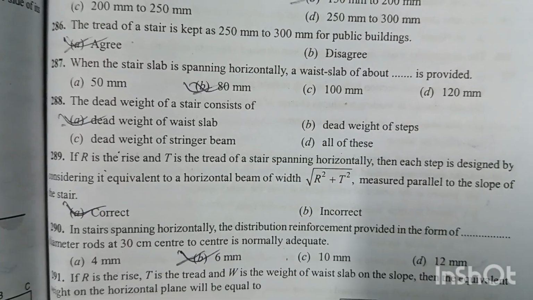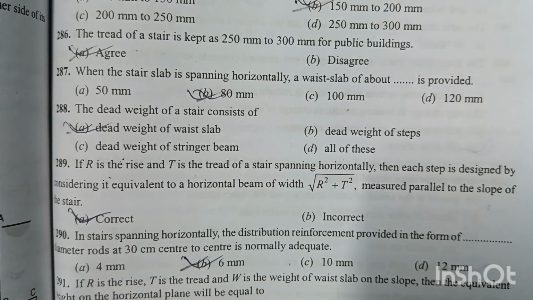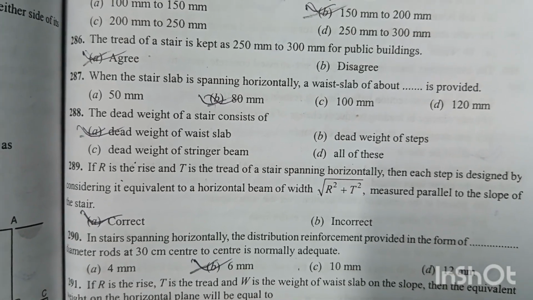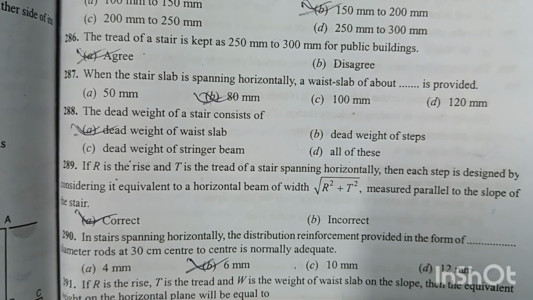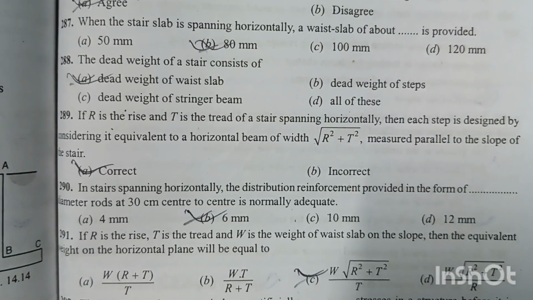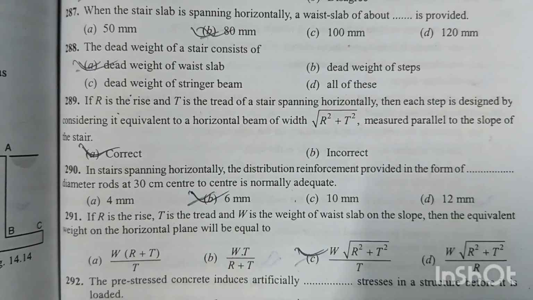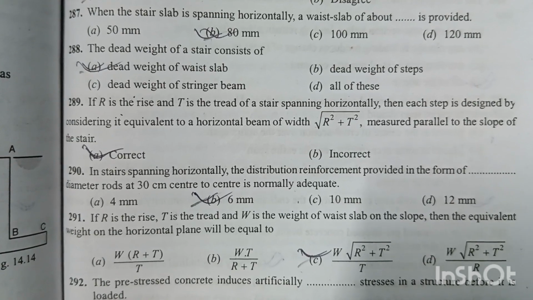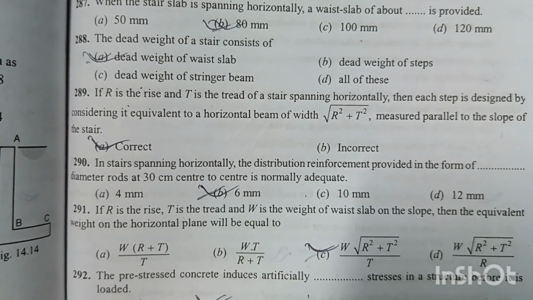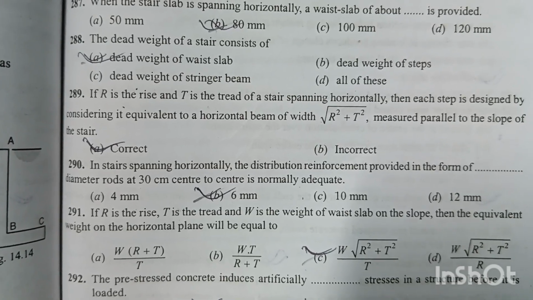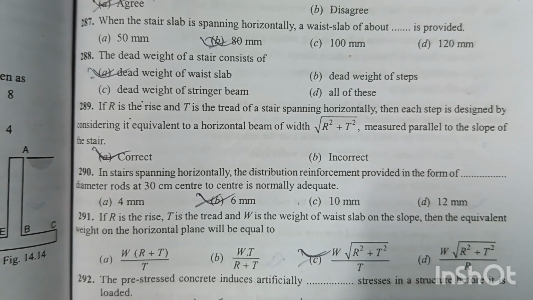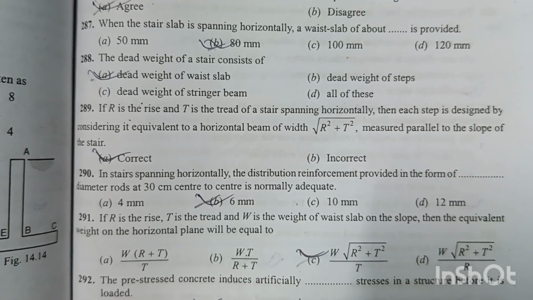Correct. Question number 290. In stairs spanning horizontally, the distribution reinforcement provided in the form of 6 mm diameter rods at 30 cm center to center is normally adequate. Option B is right answer. Question number 291. If capital R is the rise, capital T is the tread, and capital W is the weight of the waist slab on the slope, then equivalent weight on the horizontal plane will be equal to. Option C is right answer. W into root over of R square plus T square divided by T.